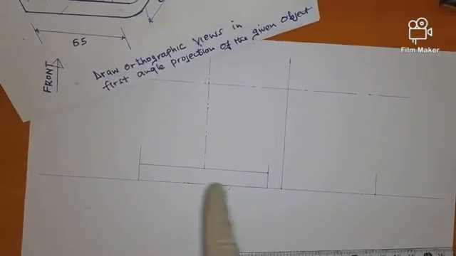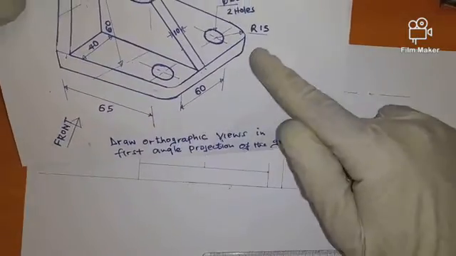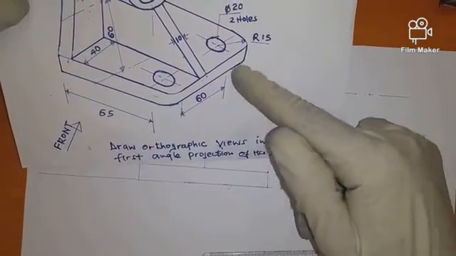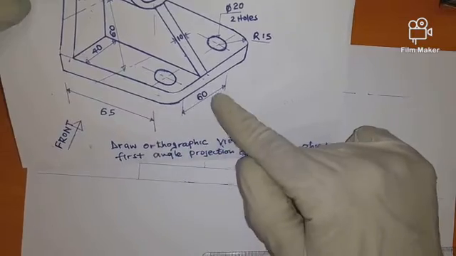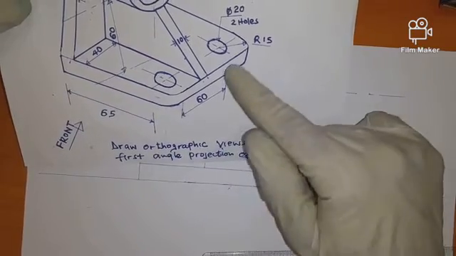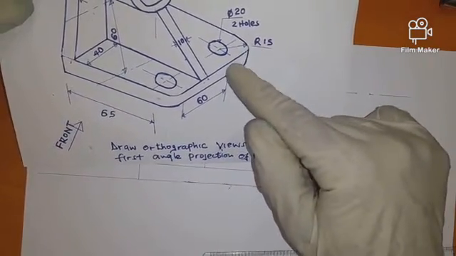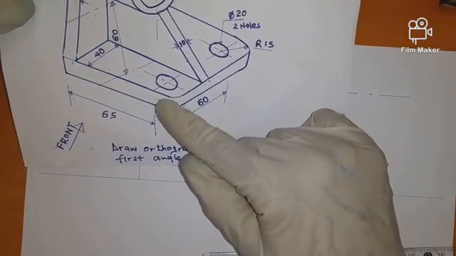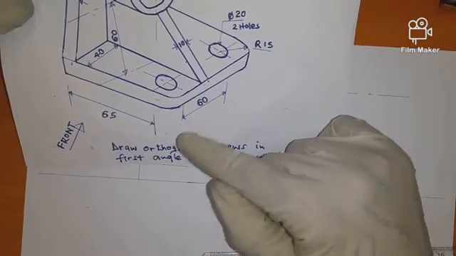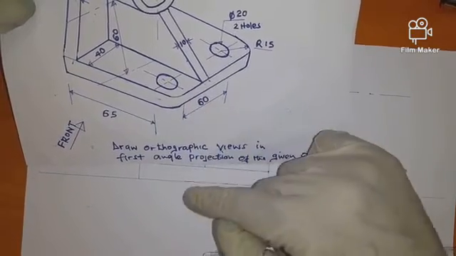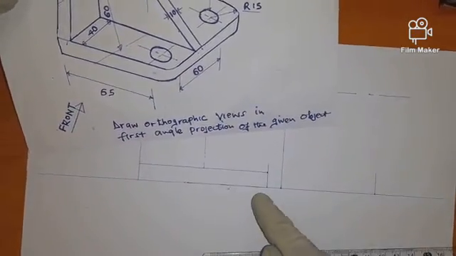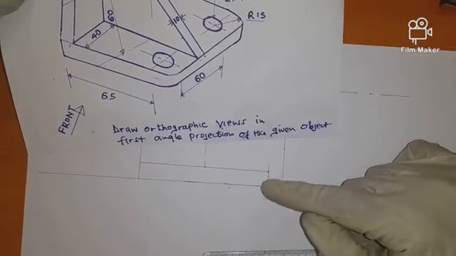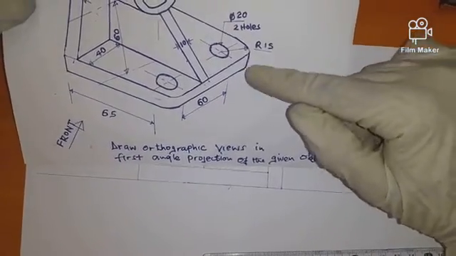Now this extension is measuring 90 because this is 15 plus 60, which gives us 90. This curvature is 15, plus this other curvature, sort of a quadrant, is 15, totaling to 30, plus 60, which is 90, drawn here. Now this vertical side is 10 in thickness.